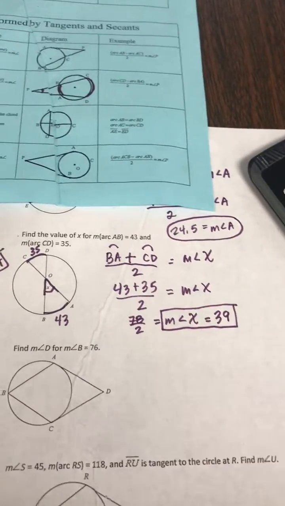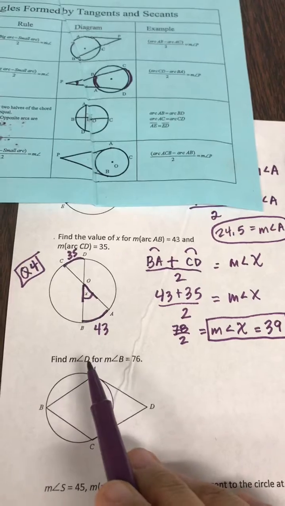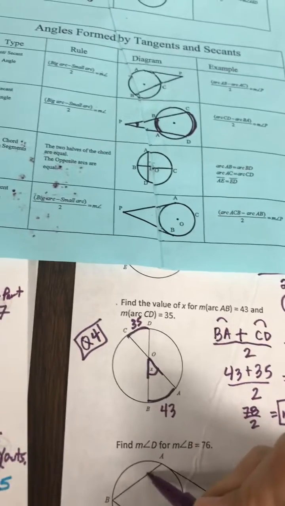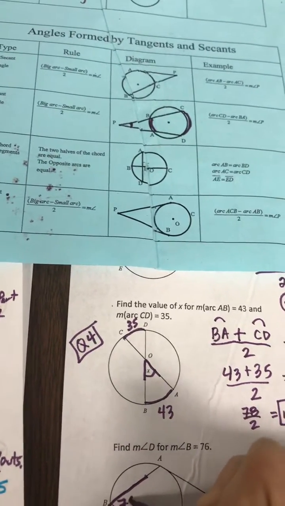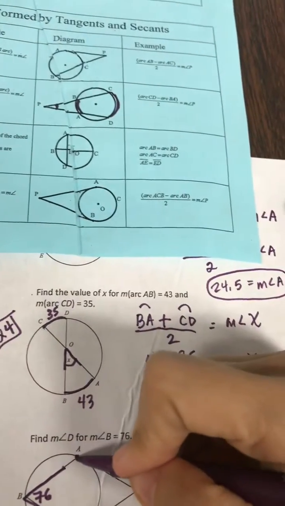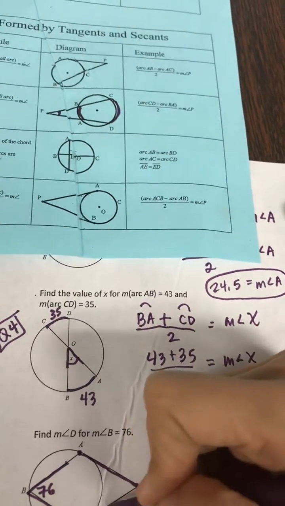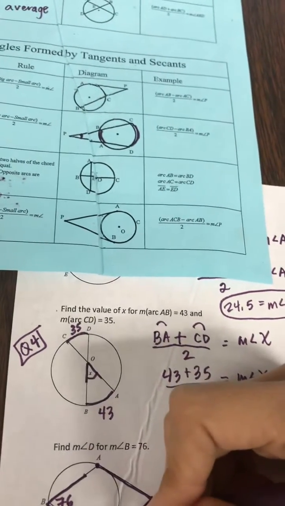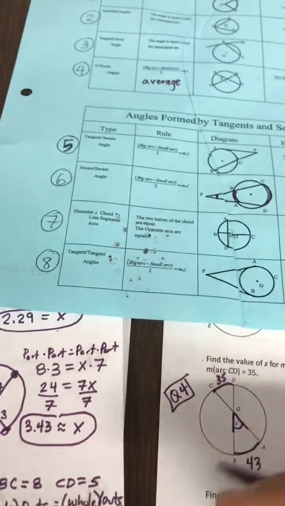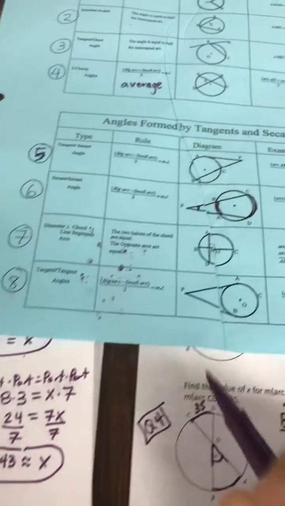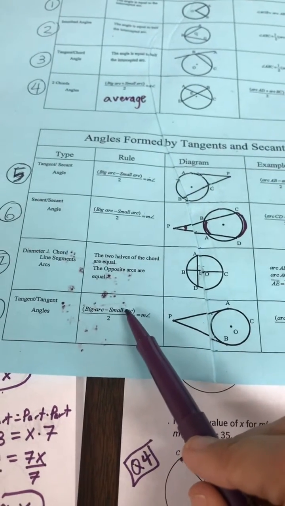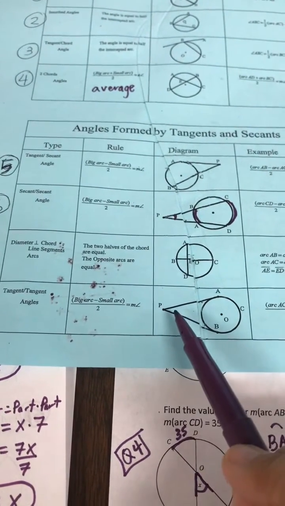Next one. It says, find the measure of angle D for the measure of angle B 76. So angle B is 76 degrees. And now I'm going to be looking at which one it matches. Well, part of knowing our vocab is what helps. These look like tangent lines, right? And so I'm noticing, and we noticed in class, this looks like question 8. So it's stating the big arc minus the small arc divided by 2 has to be my angle out here.